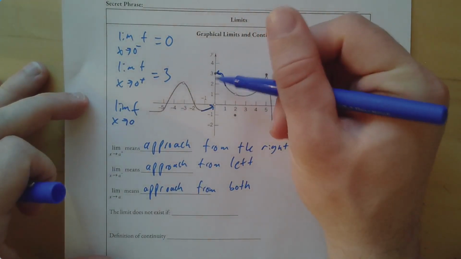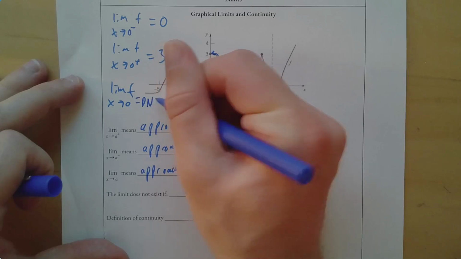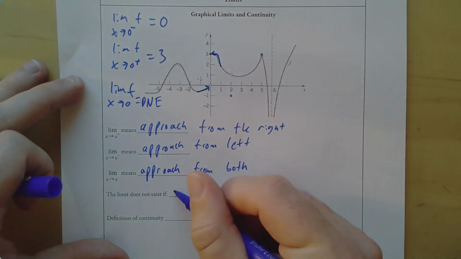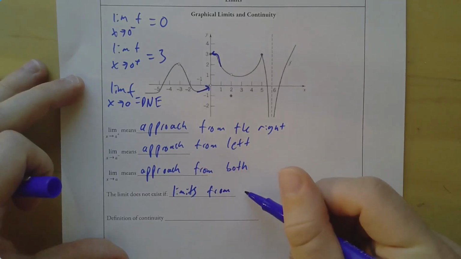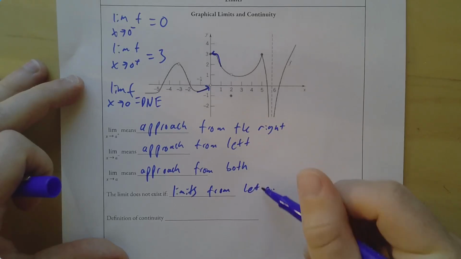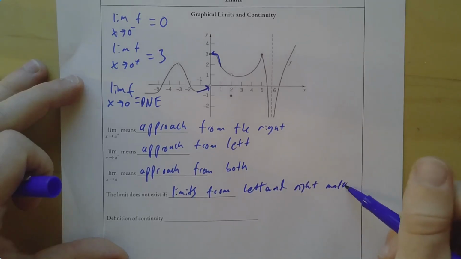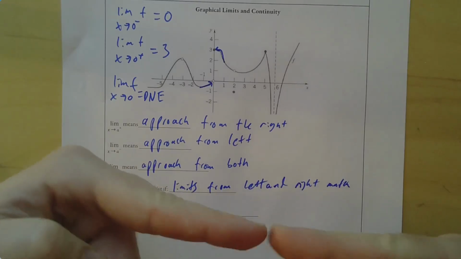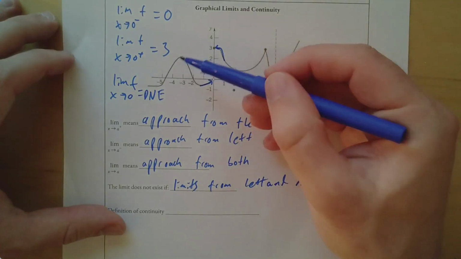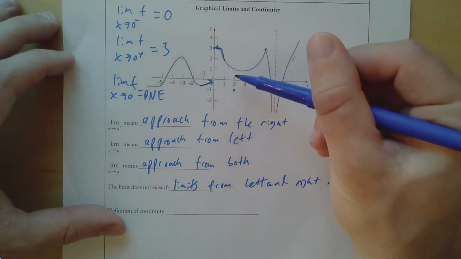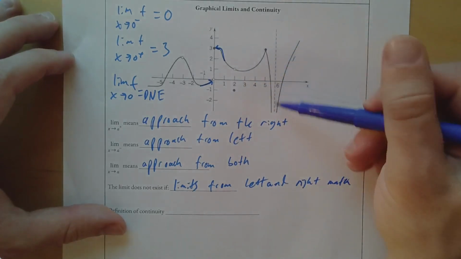This limit does not exist, because they don't meet. If the limits from the left and right match, then the limit exists. So this does not exist. This exists. This exists. This exists. This one does not exist.